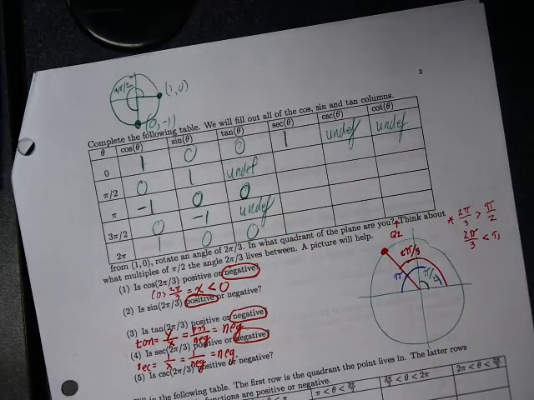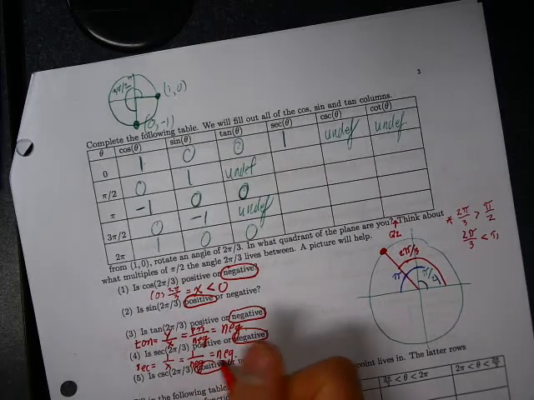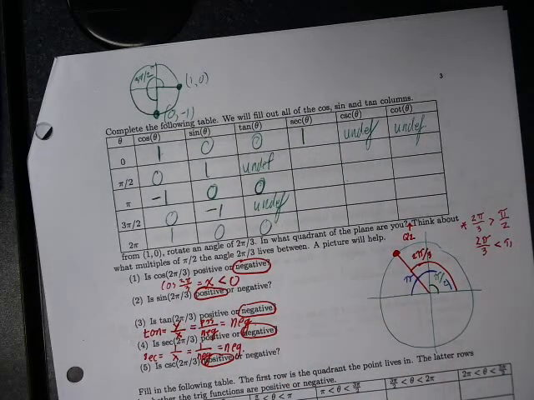How about cosecant? Positive, because it'll be 1 over y, which is positive. So you can unpackage this into a whole philosophy of what this means. If I give you some angle that you don't want to compute trig functions for explicitly, you can just ask yourself, what multiple of pi over 2 does it live between?